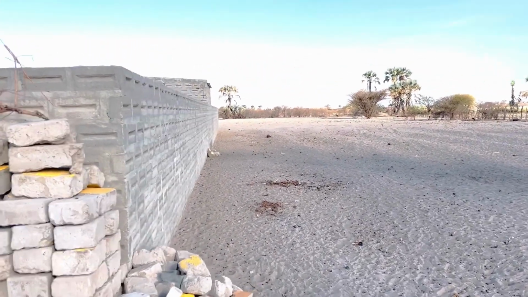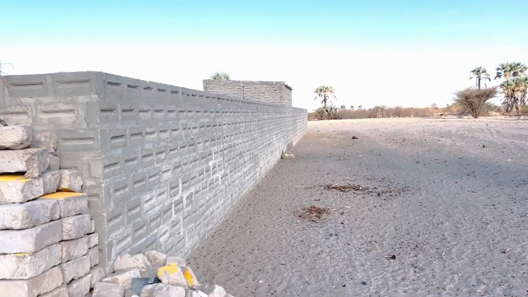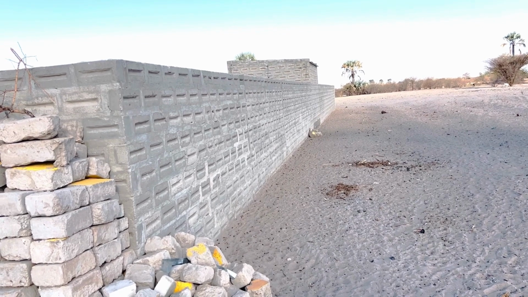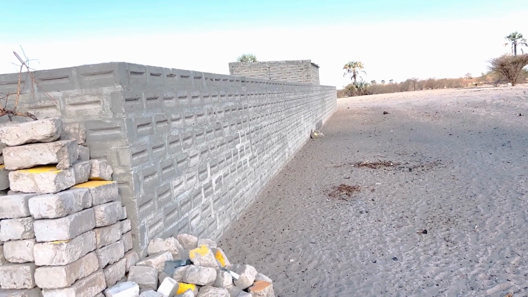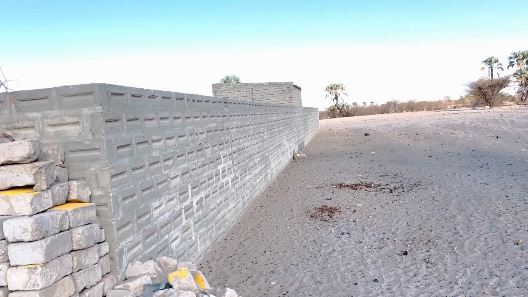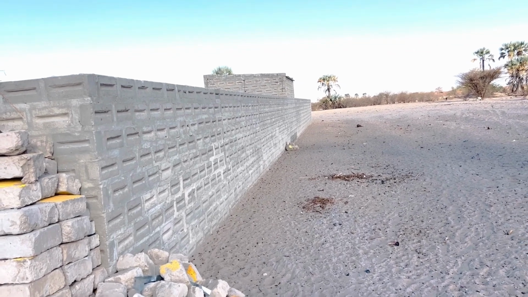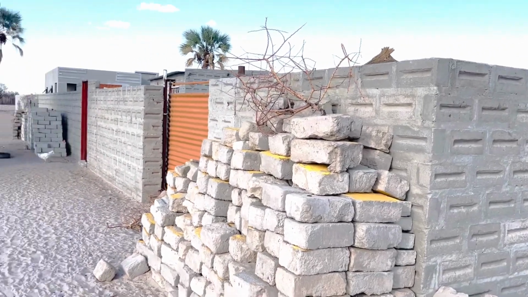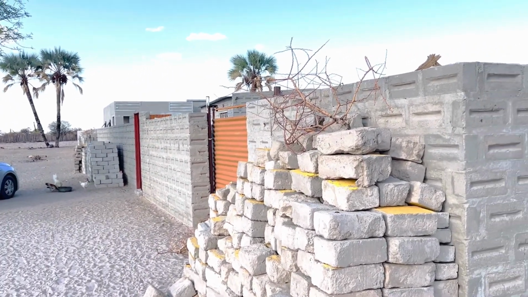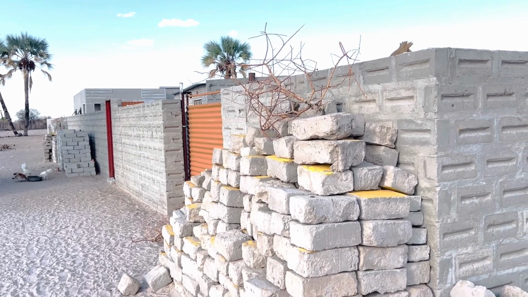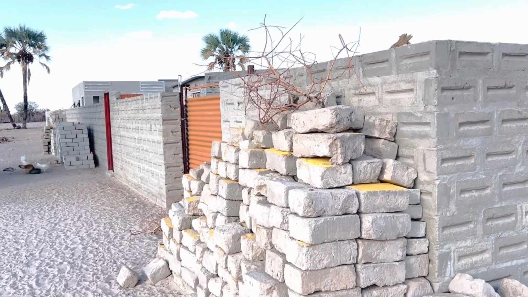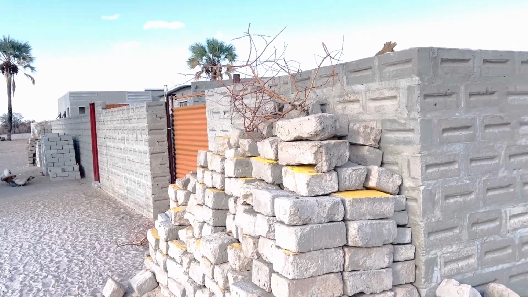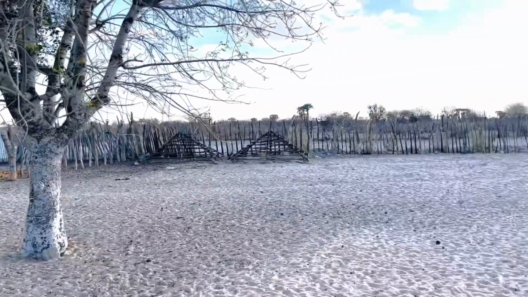If I'm to estimate, this should be, let's say, 50 meters long. This is the length, and I think this should be 50. It should be a 60 by 50, right? Now this is inside what I have just showed you earlier. That is the fence that I was telling you.